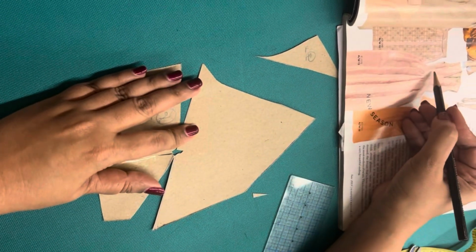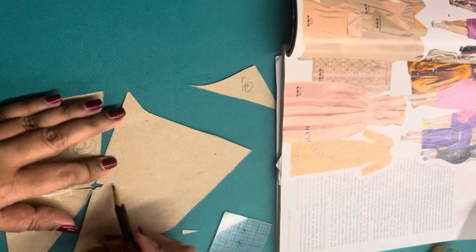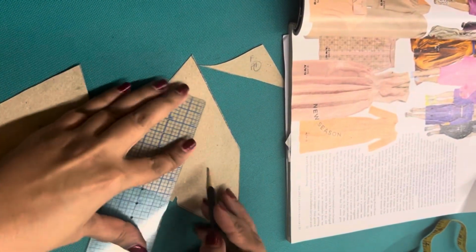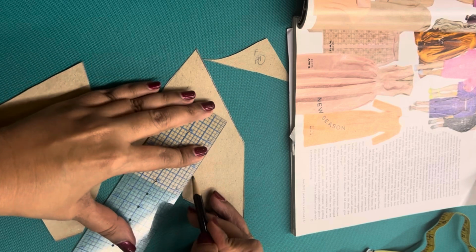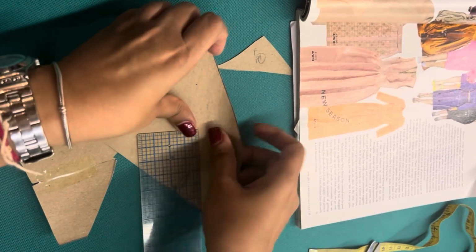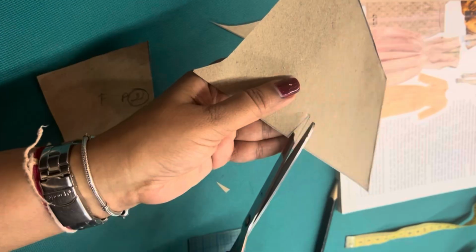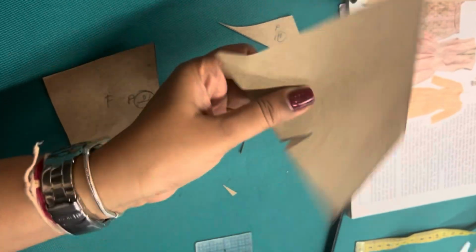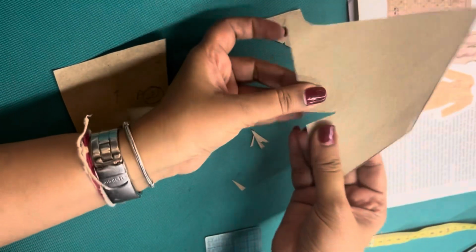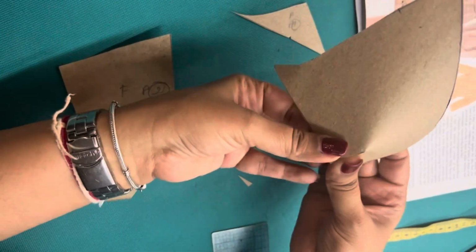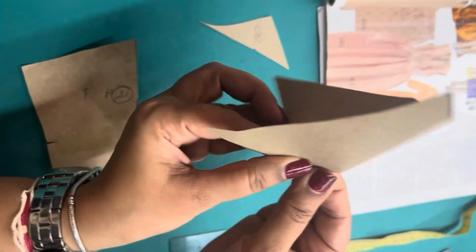Although here we see a slightly bigger dart, here we have very little dart. Let's assume we had a slightly bigger one. And later you will first sew this up, close to it. Yeah. So you sew this.